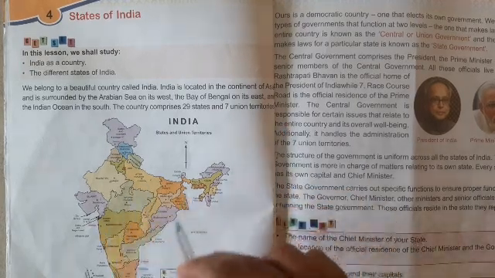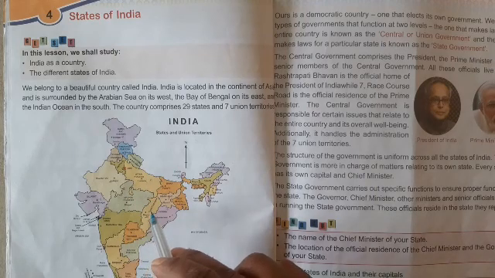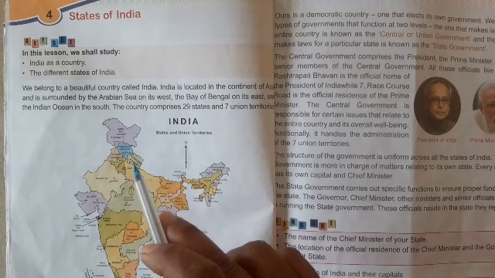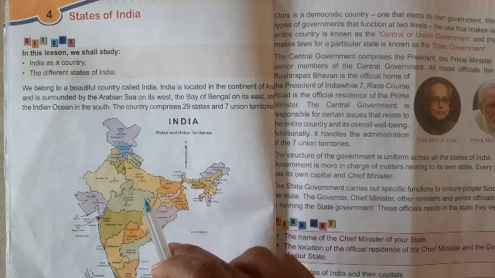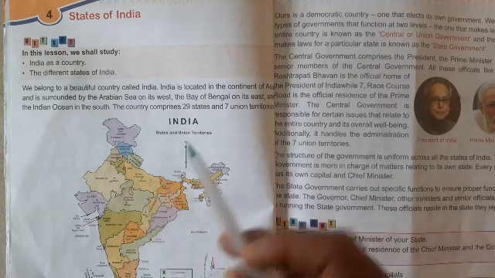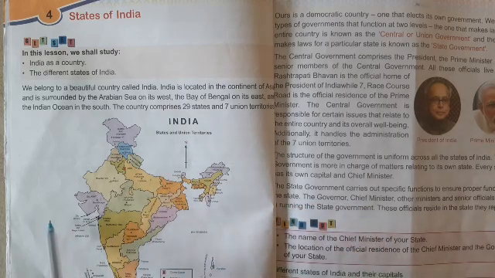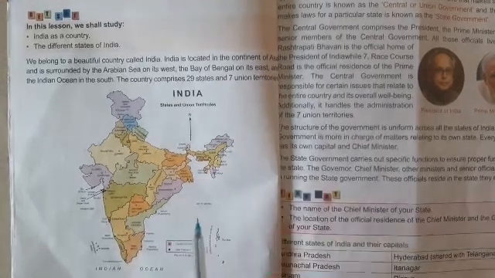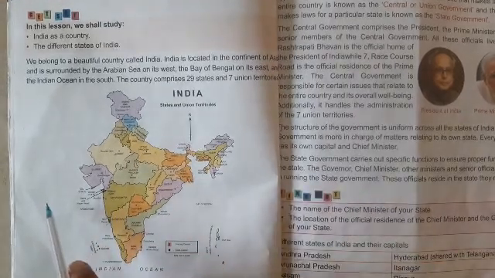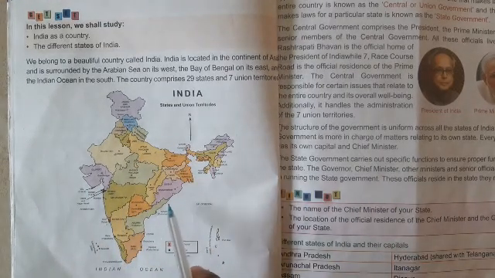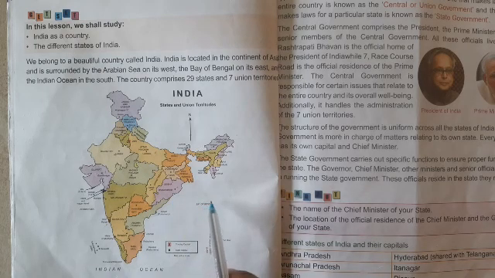India is surrounded by the Arabian Sea on its west. Look here kids, on the west side, the Arabian Sea is there, on the east side, the Bay of Bengal, and on the south side, the Indian Ocean is there.